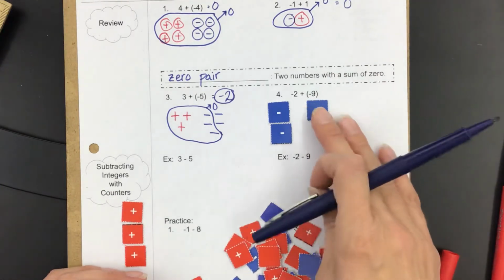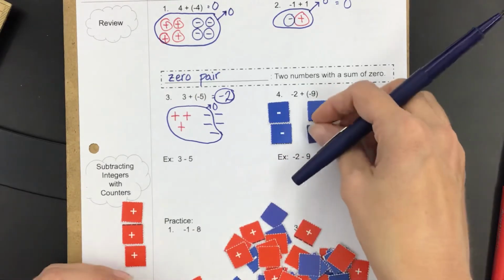Okay, so this is -2, and then we're going to add -9.